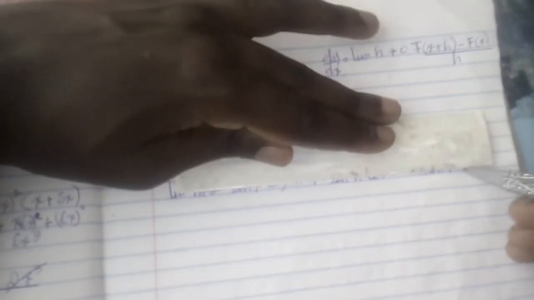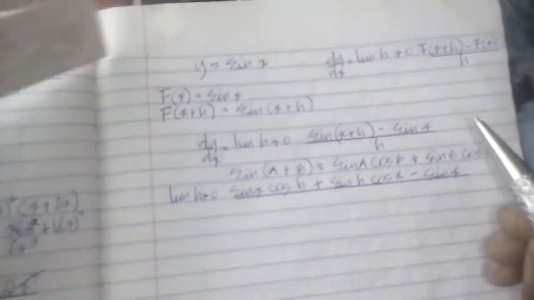So we have the numerator covered, and it's divided by h.